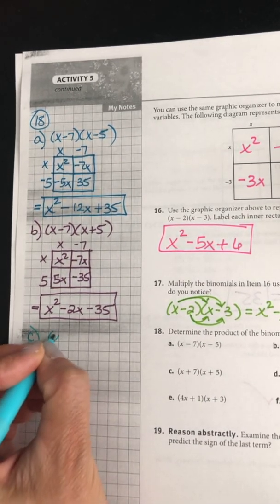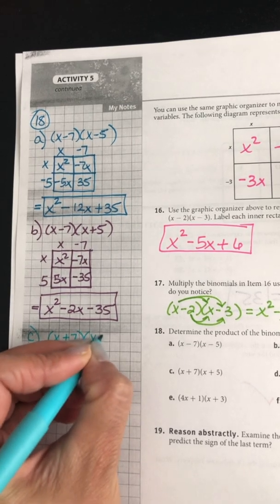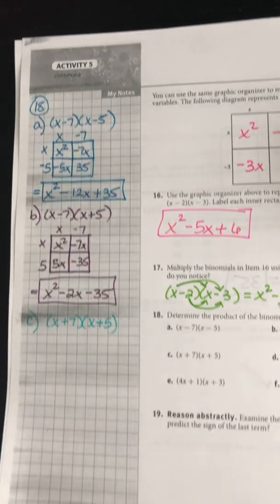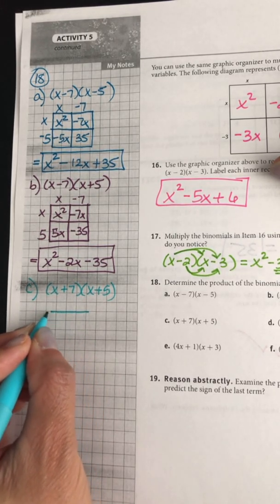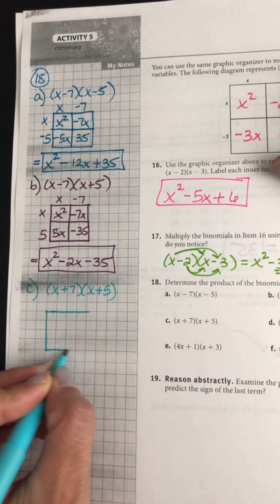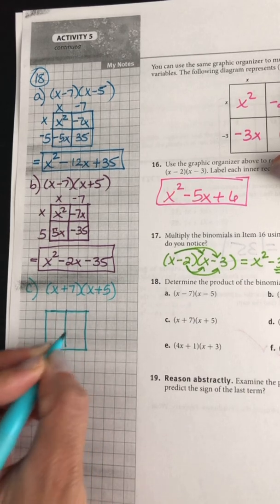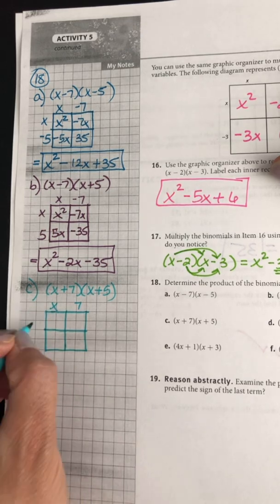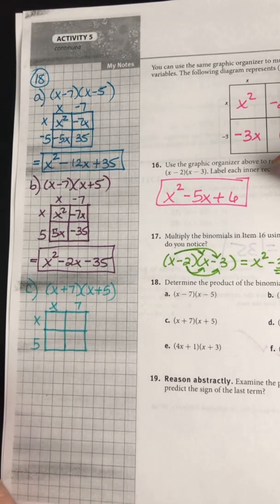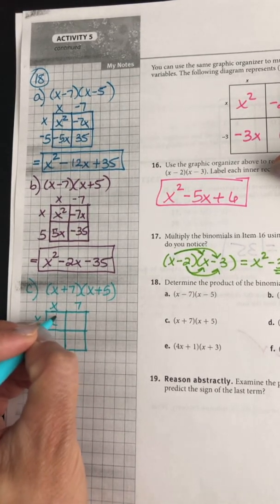Letter C, x plus 7 times x plus 5. All right, so I have an x and a 7, x and a 5. X times x is x squared.